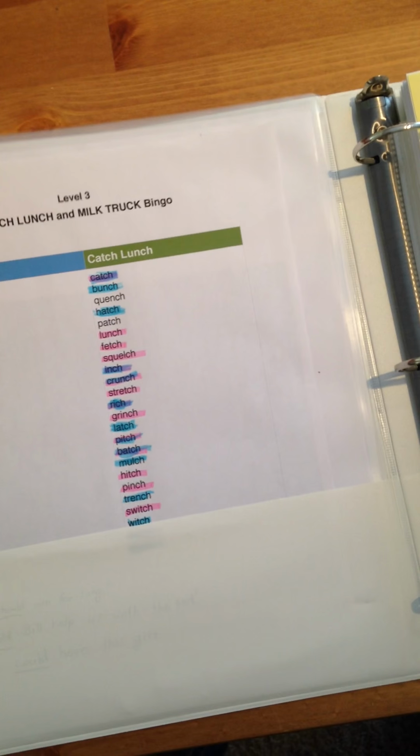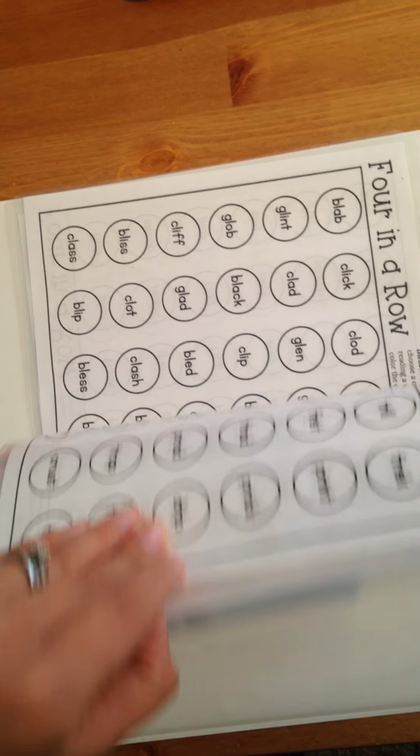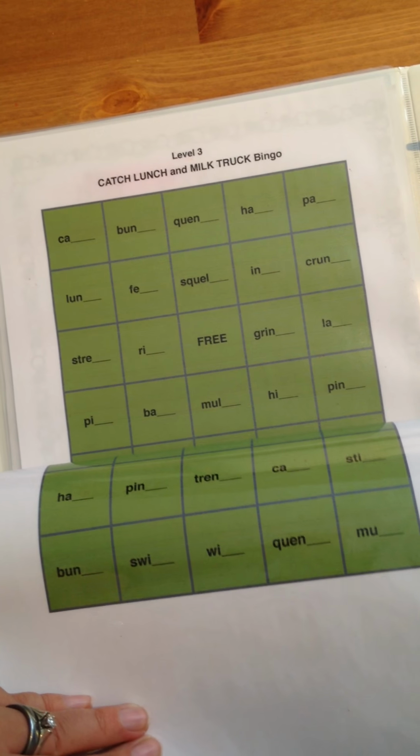So if you go on there, there's all sorts of resources, and to make use of that, you want to organize it. What I keep in the pocket is extra games that I found on Teachers Pay Teachers or for free online, or little explanation things, or games that I made myself. This is a bingo game that I made for the catch, lunch, and milk truck rules.